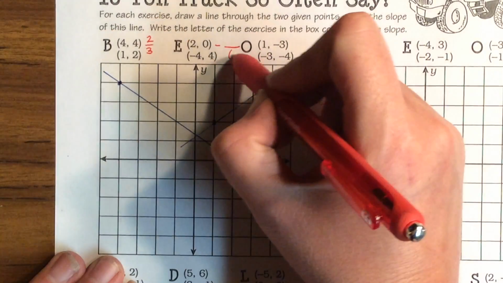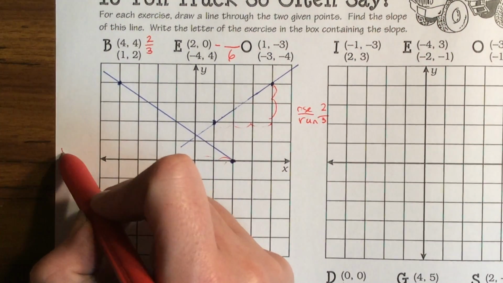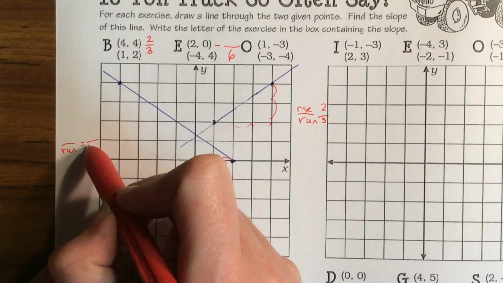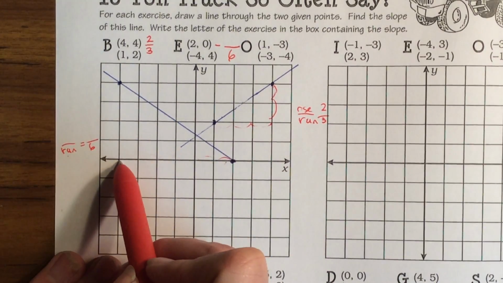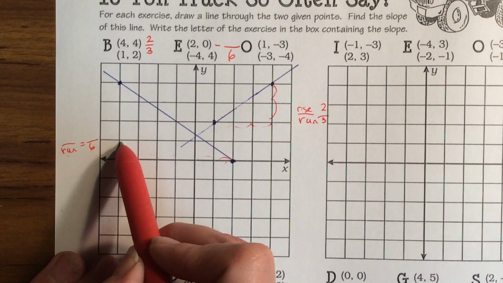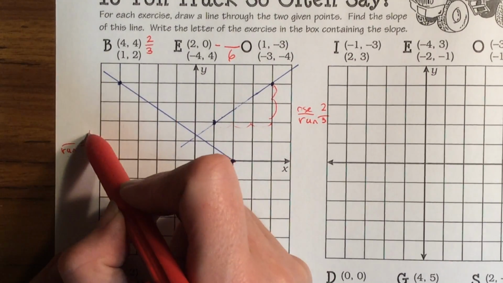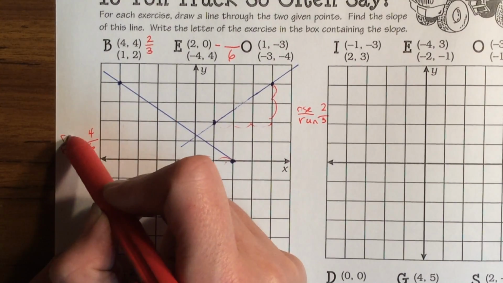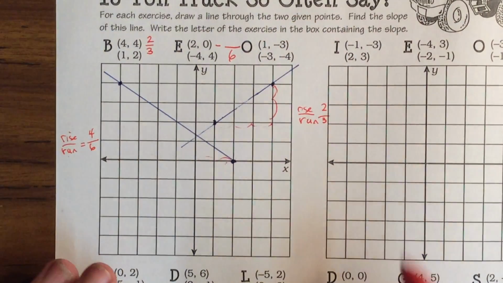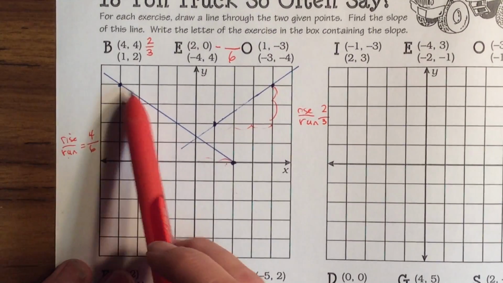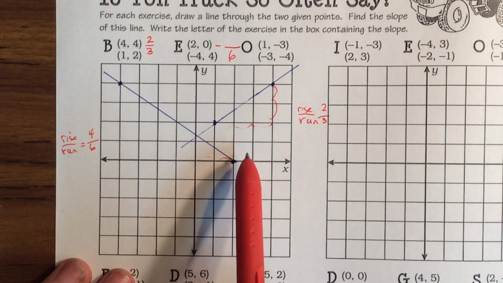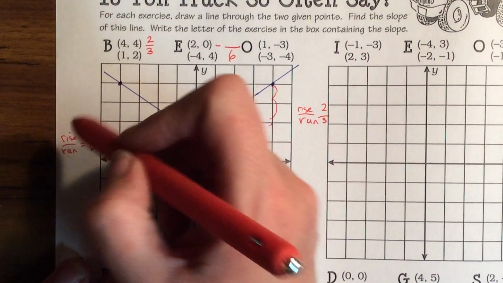We have to run 6. And then we would have to go 1, 2, 3, 4. We'd have to go up 4. But technically we're falling because we had to come down first and then over. So it's actually fall, but that's why it's negative.